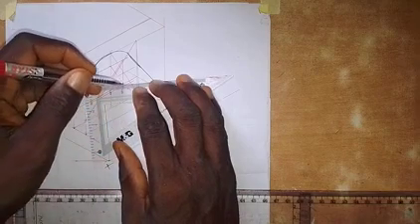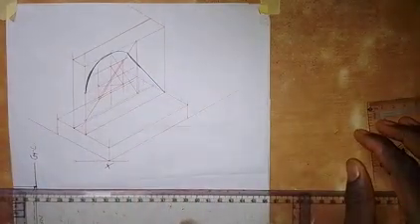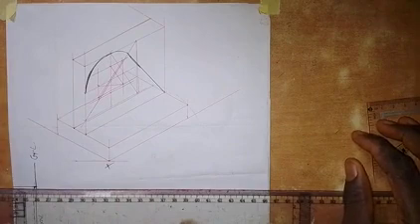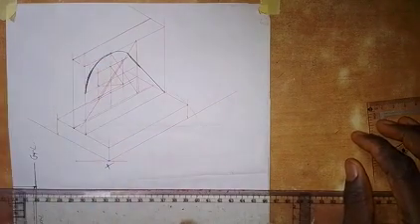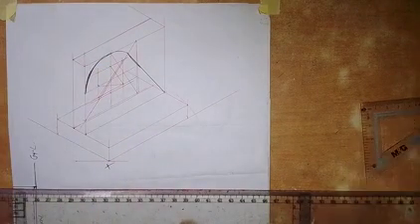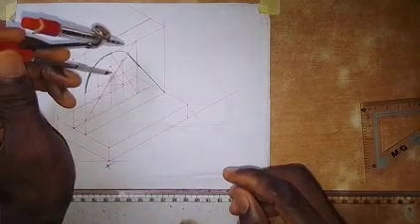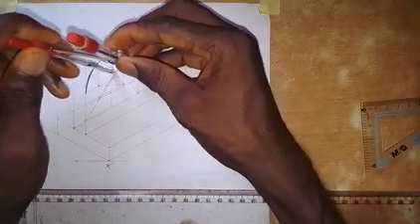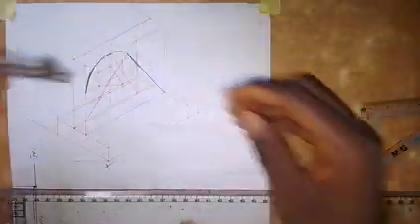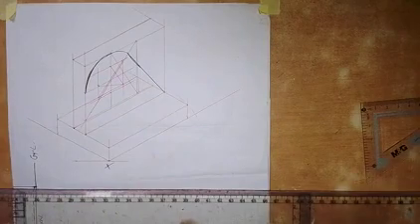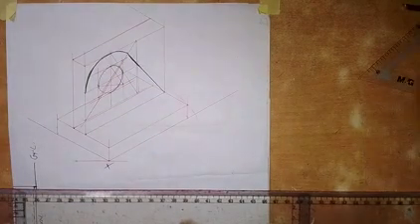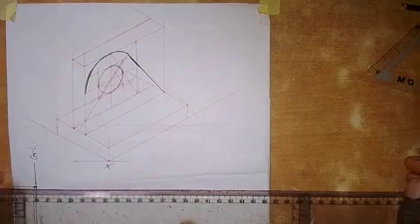If you are here to know how to construct an isometric circle, you can learn it on this channel. But we are not done with this part. I'll come back to that. I just want to get the isometric circle here. So what I need to do now is put the point of my compass at this point and extend it here. So let me draw the isometric circle. Then when I'm done, I will show you what I've done.